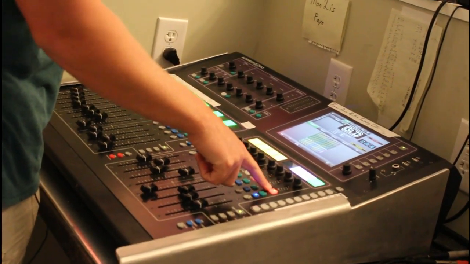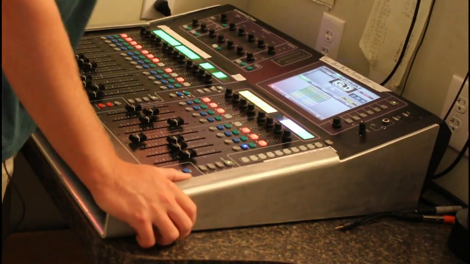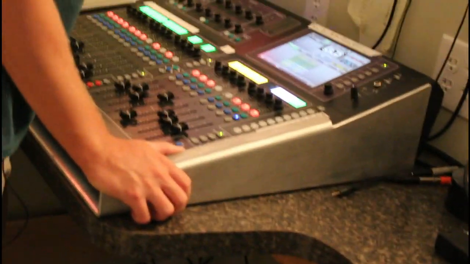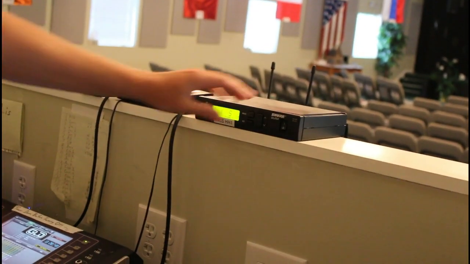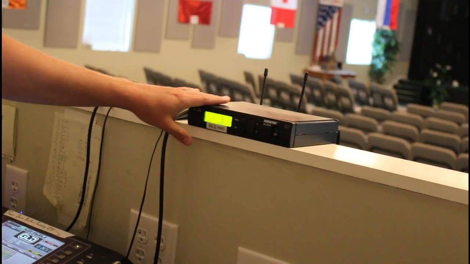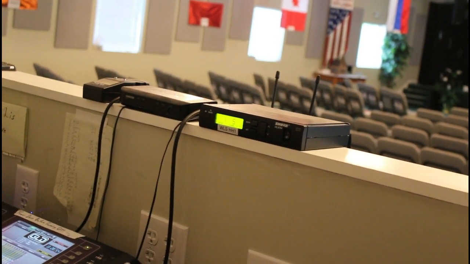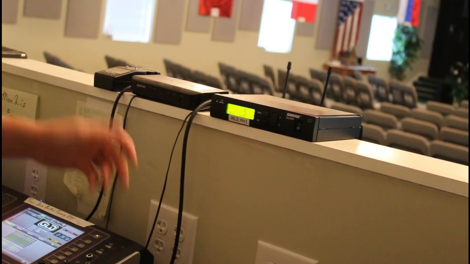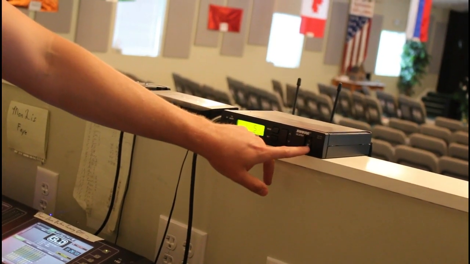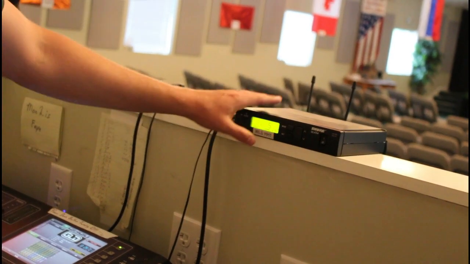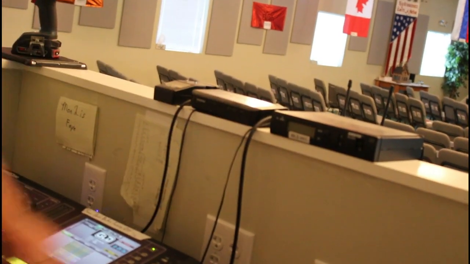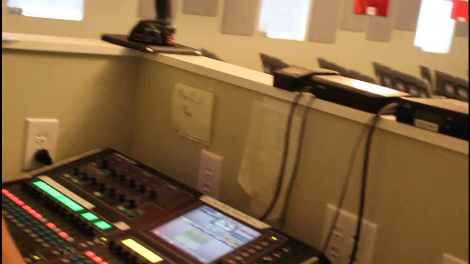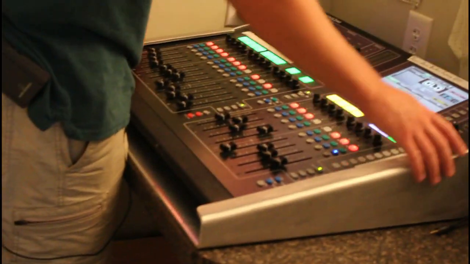So confirming that those are muted, you can start with this box. This box is this box here on the right. This one that's lit up, it has all these numbers and everything. This is for the handheld mic that we use for announcements or a guest speaker or anything else. It has one switch here on the right side of the box that powers it on. If you just flip it down, the light will go out. That box is off.